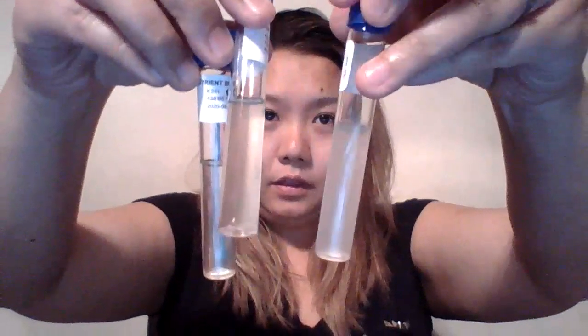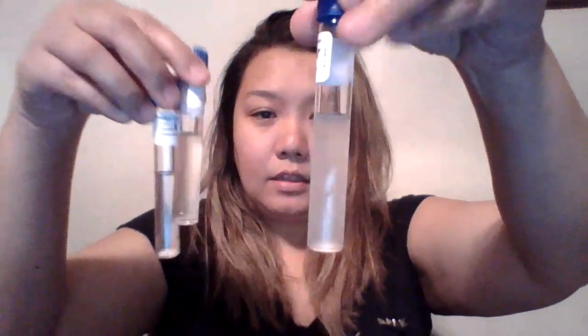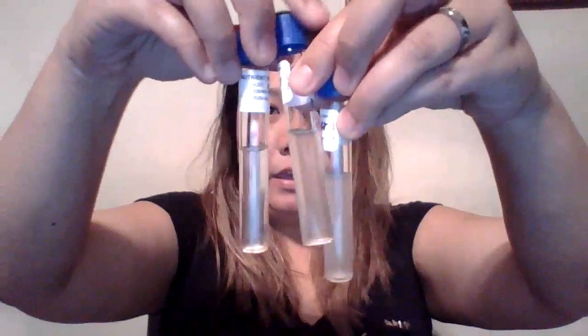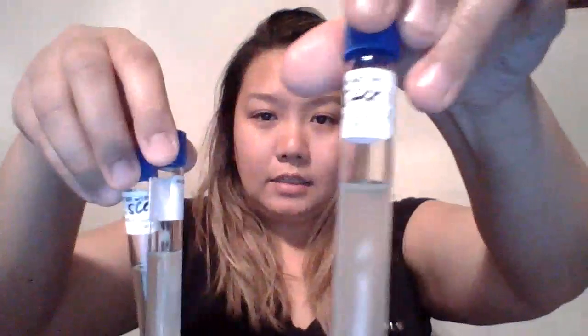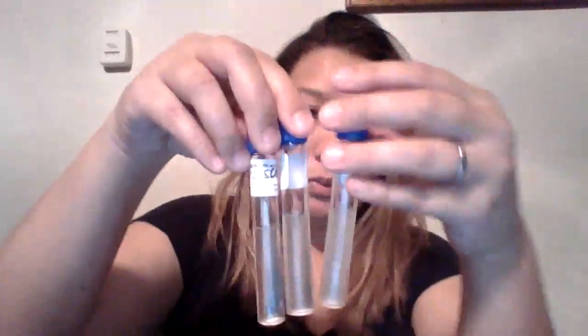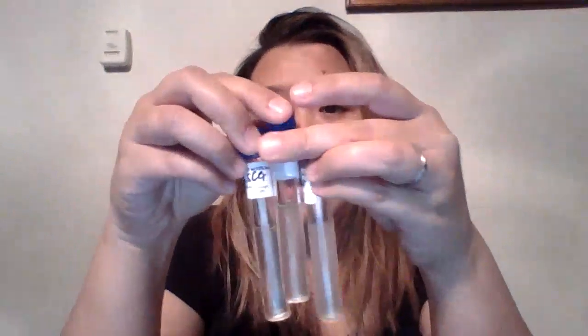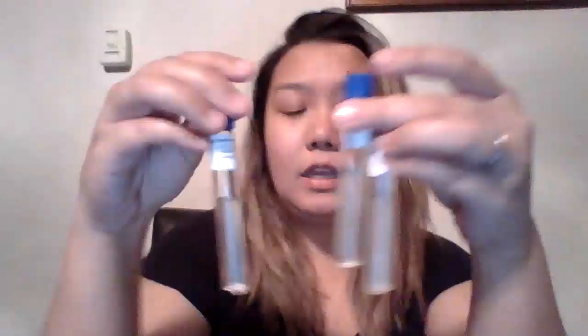As you can see for the 1% sodium chloride, which is this one right here, it is a lot more turbid than the 15%. The 7% right here is slightly turbid, but not as turbid as the 1%. So knowing this, we know that S. ceri grows better in less salty atmospheres.